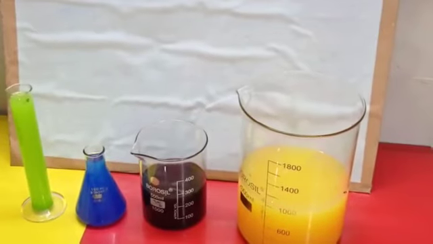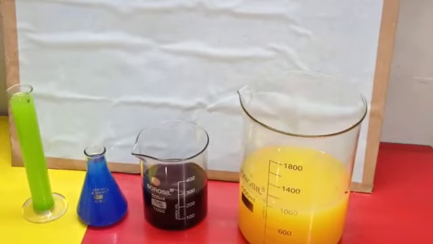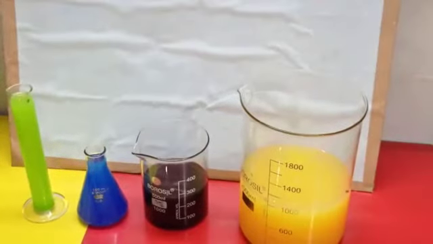So different beakers have different capacity, and they contain different amounts of water. It is up to the capacity of the objects.